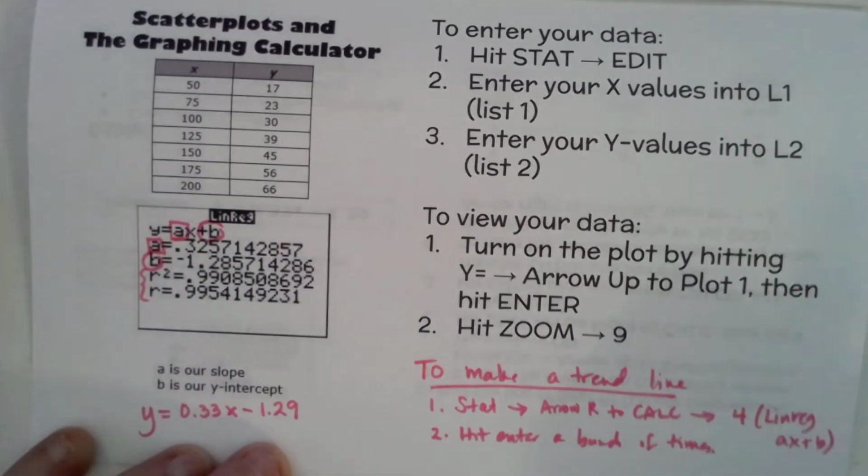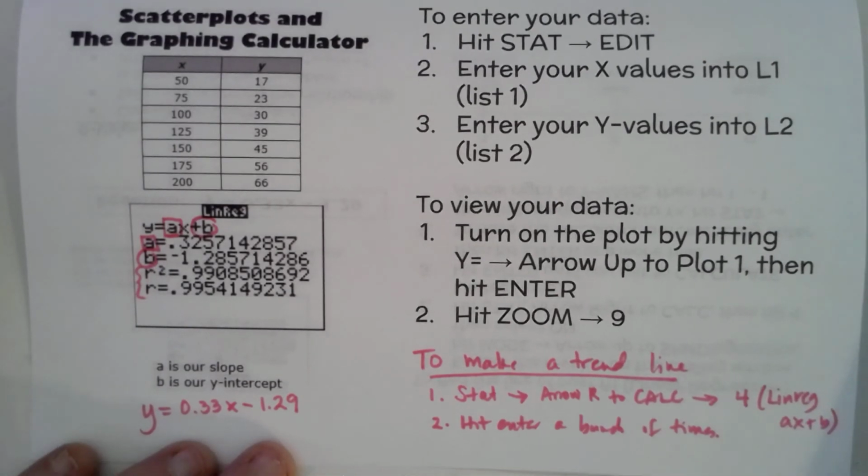So this is how we use this. This is how we enter a scatter plot, how we generate our trend line, and how we use it to make predictions.